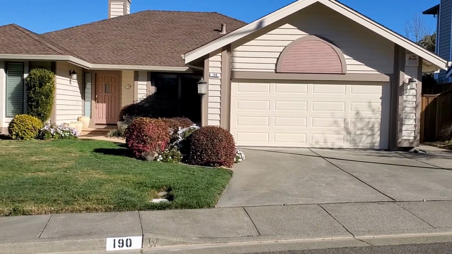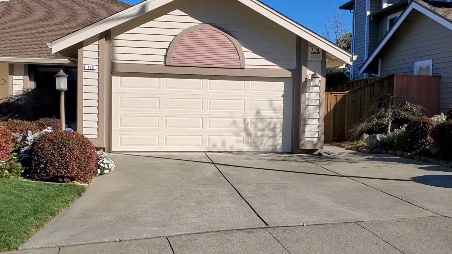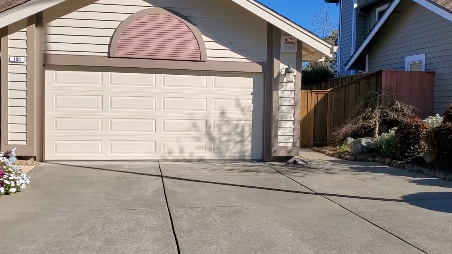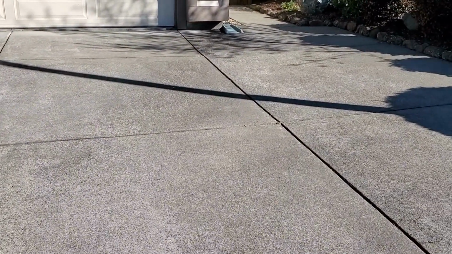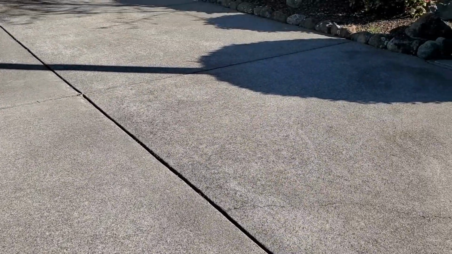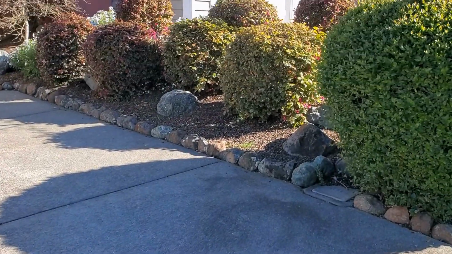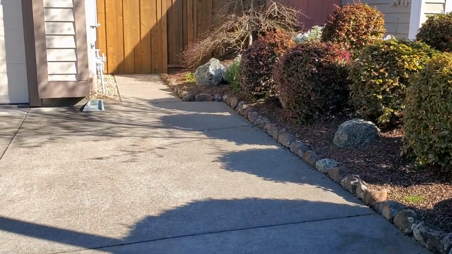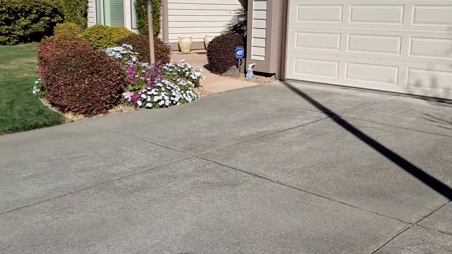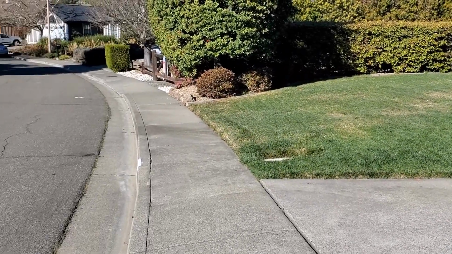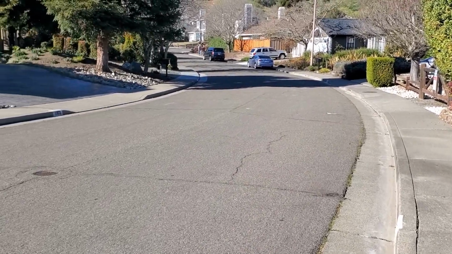As a result, we're focusing on the worst part of the landscape in the home. There's nothing attractive about a fading driveway, often with cracks.